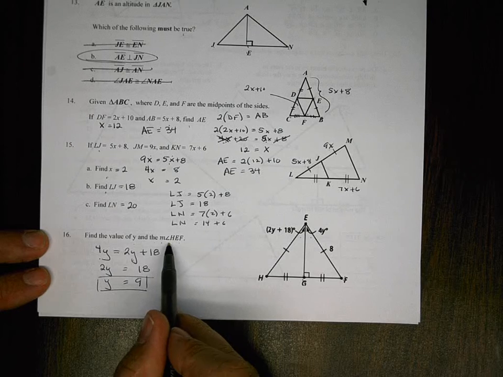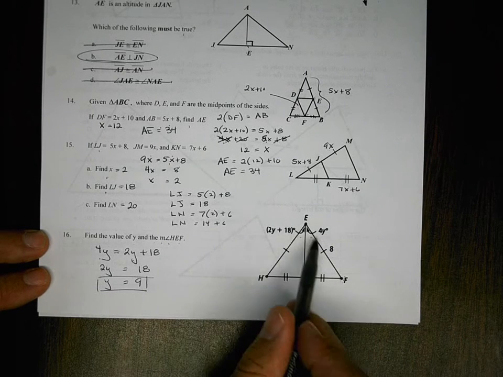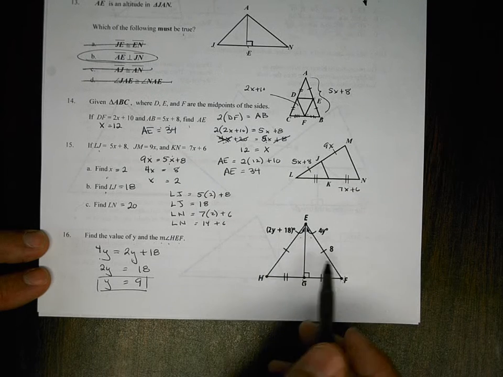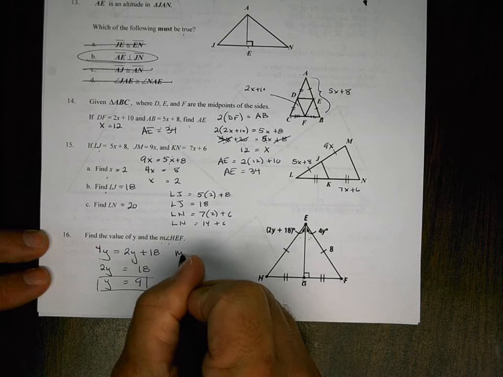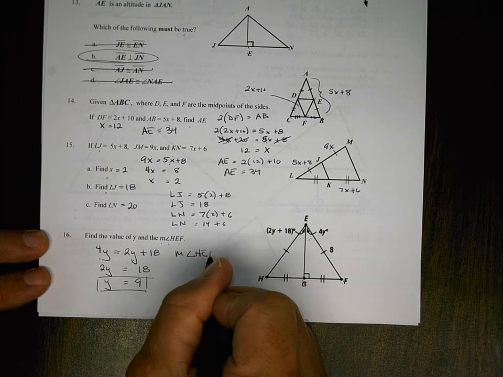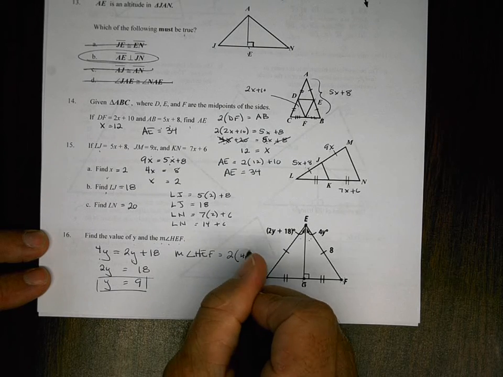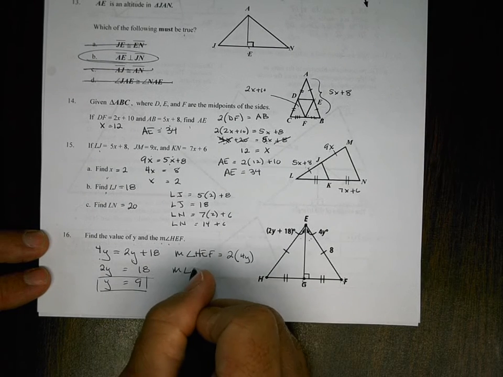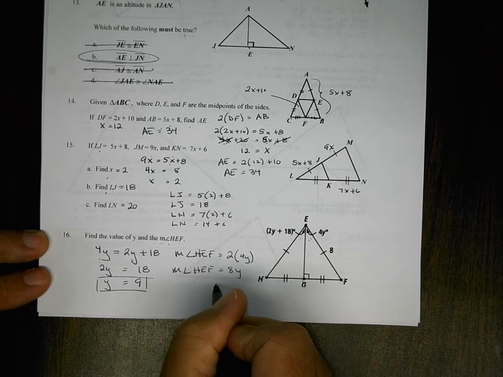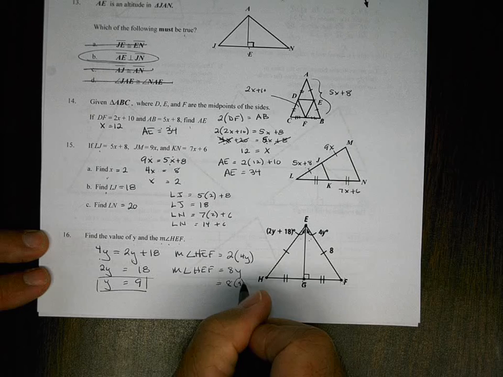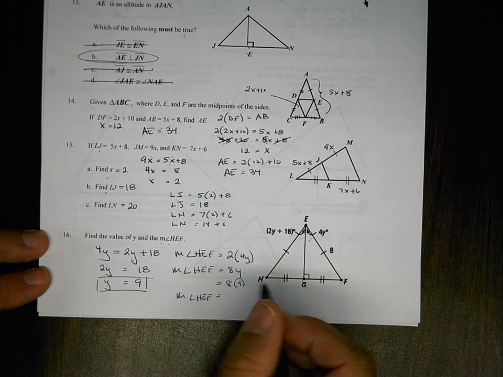Then we're asked to find the measure of angle HEF. That's the whole angle. We know half of that angle is 4y, so the measure of angle HEF equals 2 times 4y, which equals 8y, which means 8 times 9. So the measure of angle HEF equals 72.